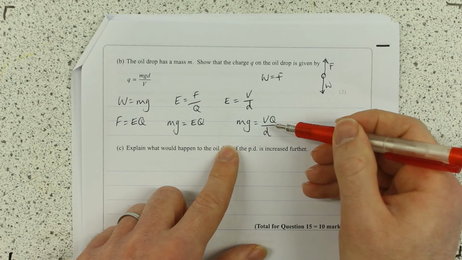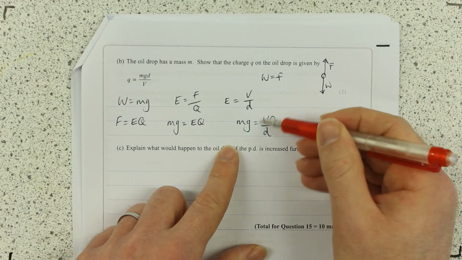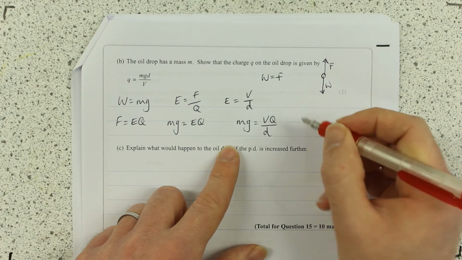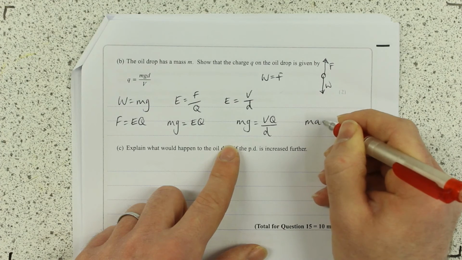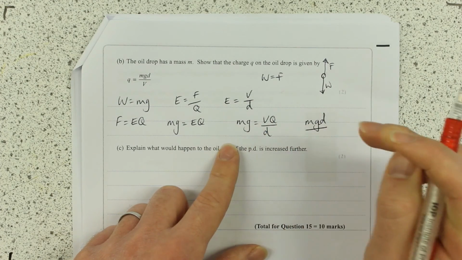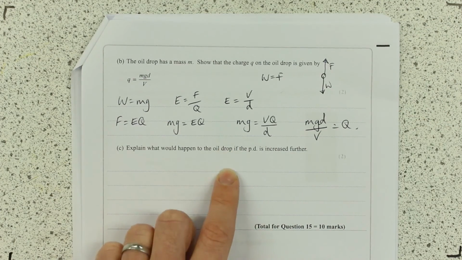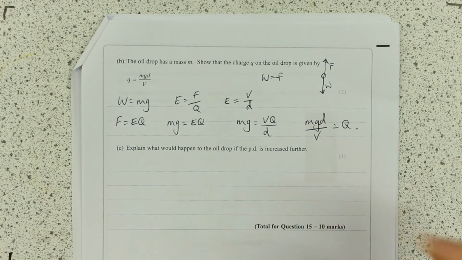So I want Q on its own. So what I can do is divide both sides by V over d. So I get mgd over V equals Q. Okay, hope that makes sense. That's just algebra. I'm sure you could do that. Know your equation sheet well and you'll be fine with that.